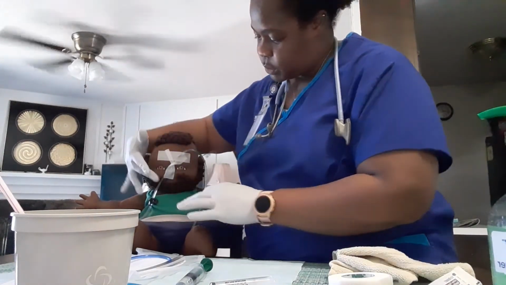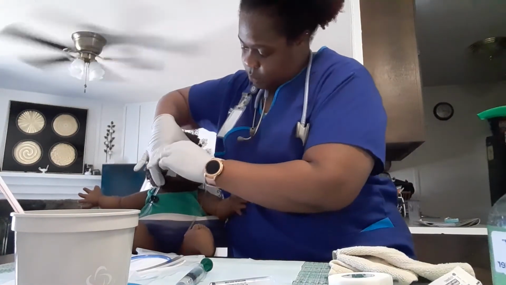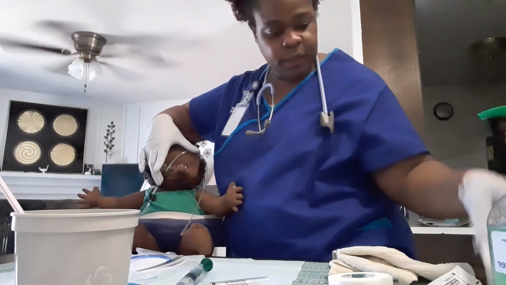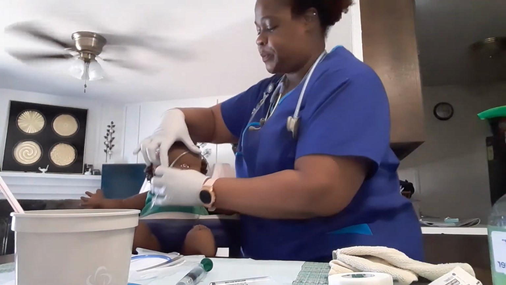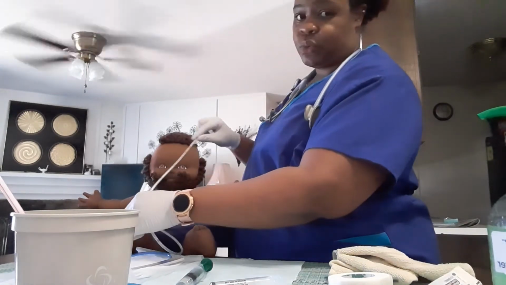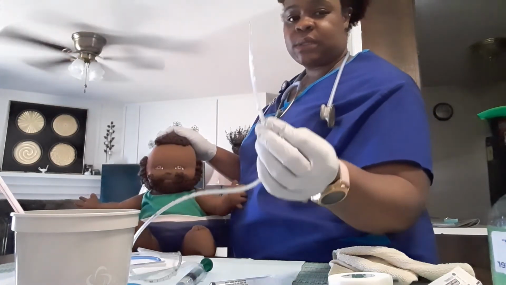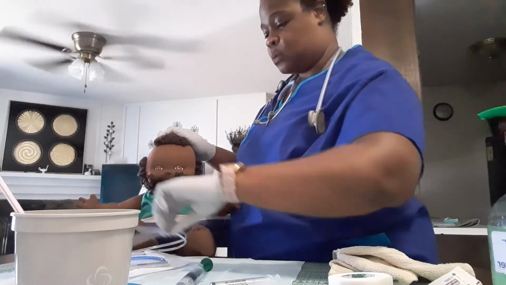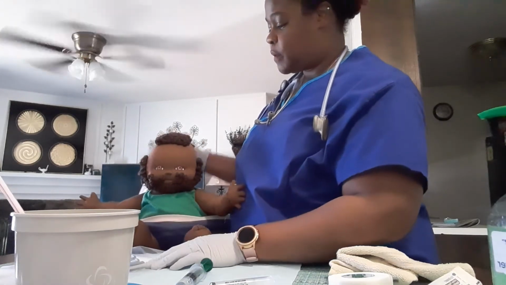So the first thing I'm going to do is hold the tubing and remove my tape from the patient, and remove the fastener that is fastened to the gown. I'm going to have the patient take a deep breath in, hold their breath, and I'm going to pull the tubing out. I've pulled the tubing out. I'm going to assess the tubing. The tubing is intact. I am going to document my findings to the provider.